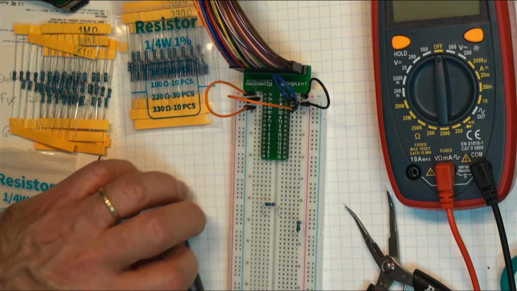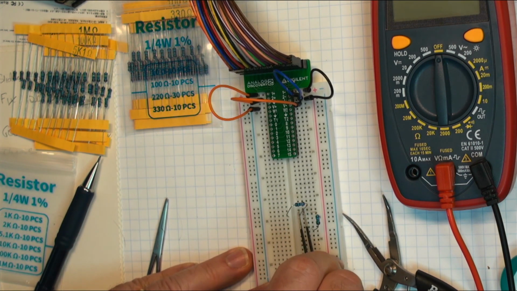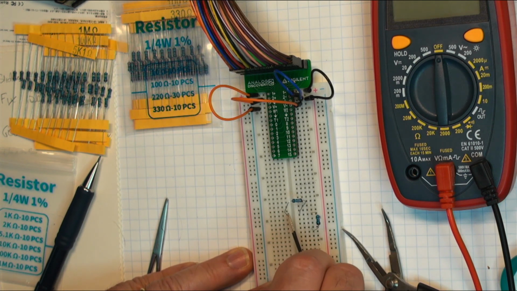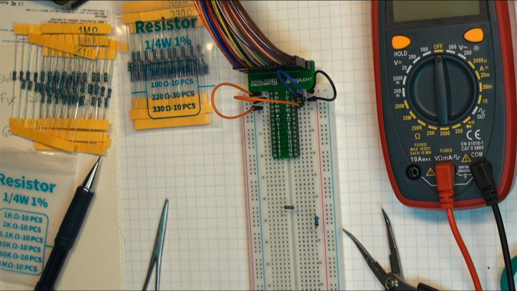Having the tools can help you make connections more precisely, and maybe take some of the frustration out of it. So let's zoom in on this a little bit if I can.